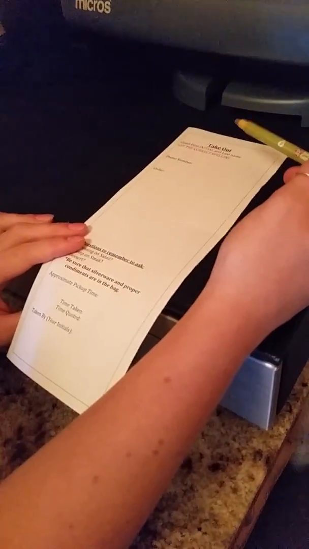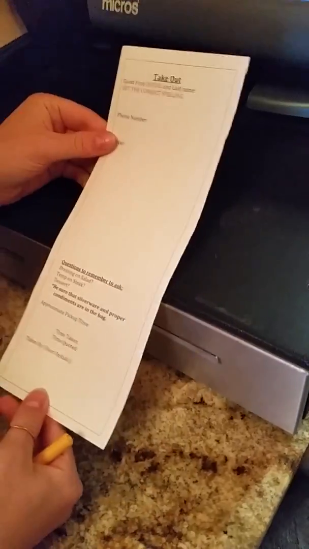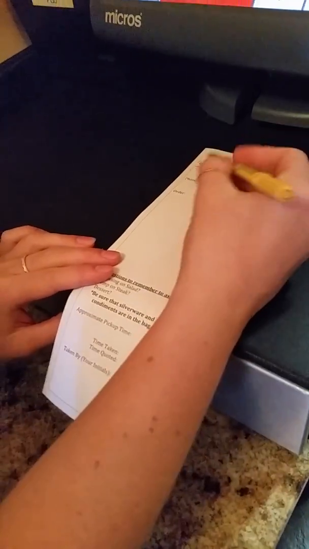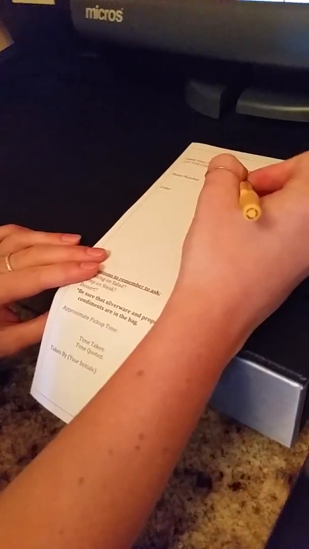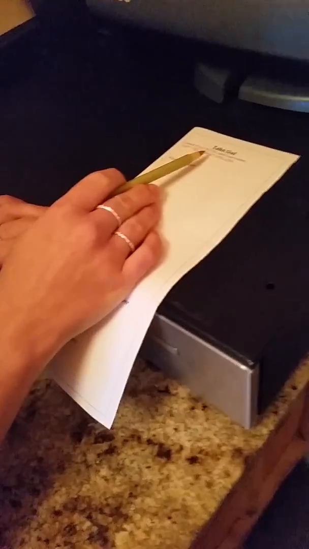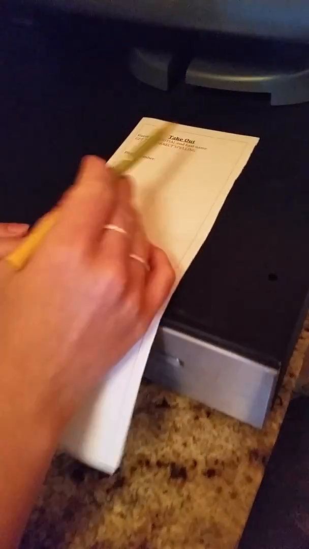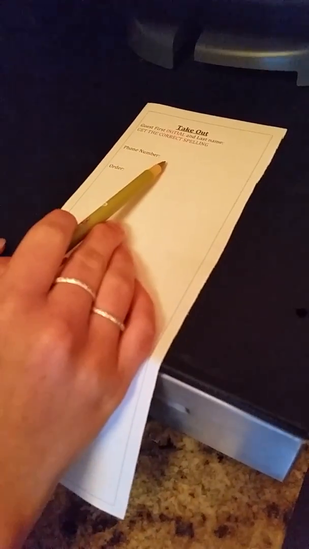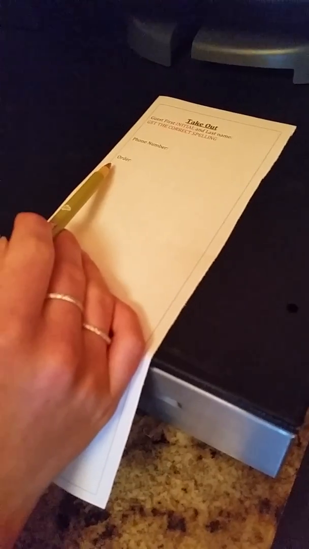To do takeouts, you get the takeout order form. You collect the guest's first and last name. Always get the correct spelling of the name. Also, you would collect the guest's phone number. Then you're ready to take the order.